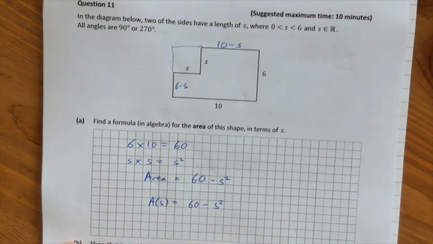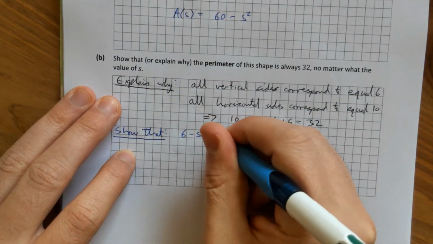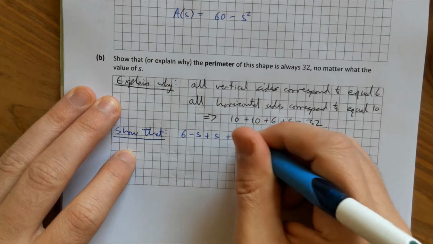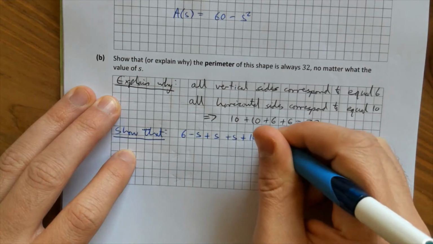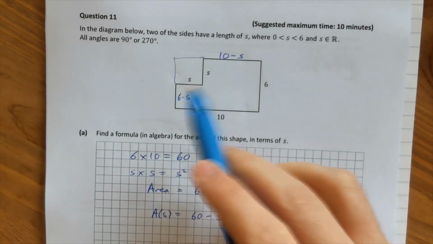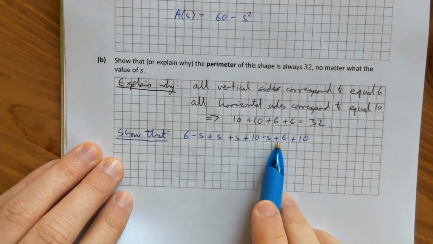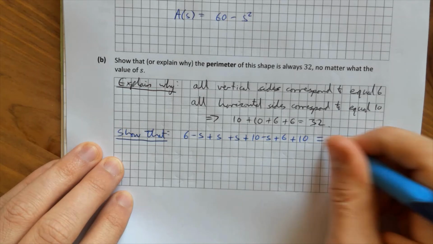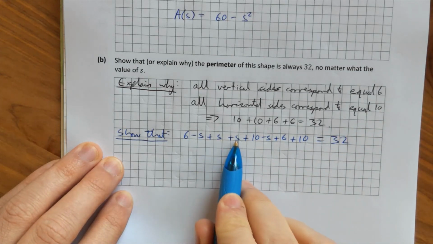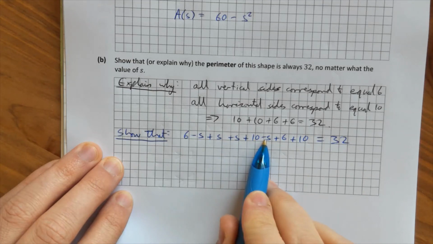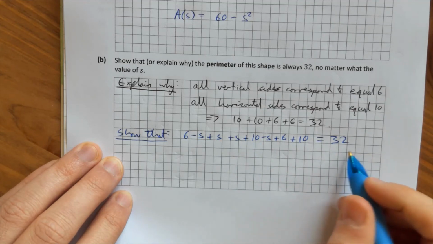So if I'm adding up all my sides now, I have got 6 minus S plus S plus S plus 10 minus S plus 6 plus 10. Okay, so I've just summed up all of these expressions. Well, 6 goes with 10 plus 6 plus 10, which is 32. And take away S plus S gives you 0. Plus S, take away S is 0. So these two cancel each other out, and these two cancel each other out, so I just get 32.